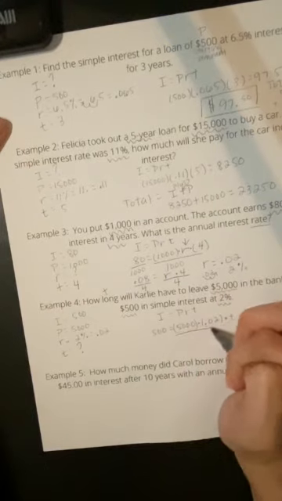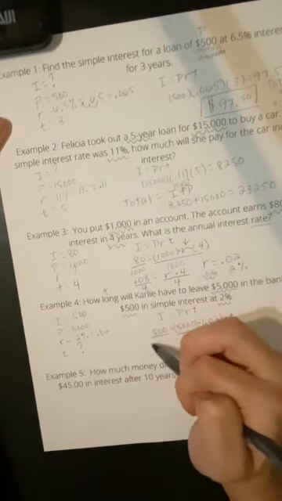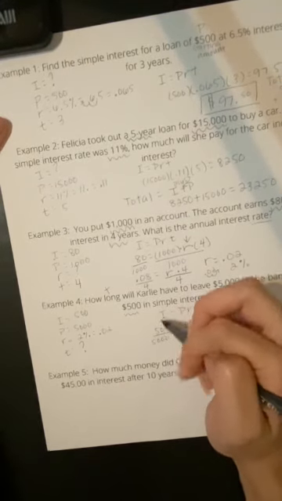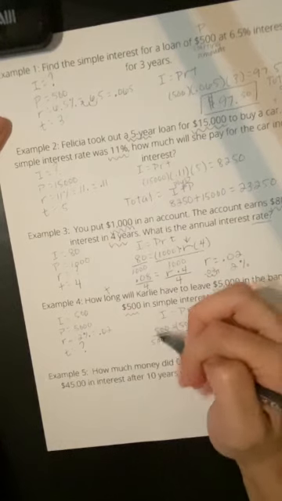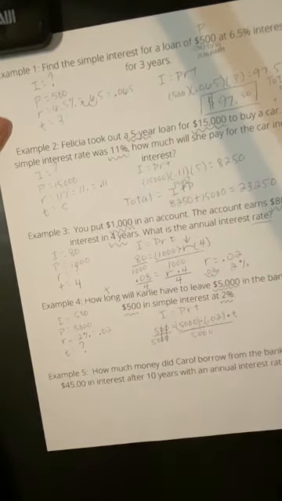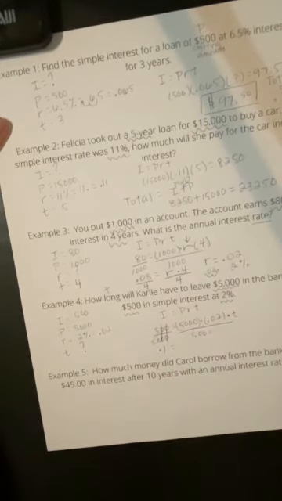That's fine. However, I'm going to divide by 5,000. When I do this, I have trailing zeros, so I can take those out. And I just have 5 divided by 50, which is 0.1. If you don't believe me, you can do 500 divided by 5,000 in your calculator and it should give you the same thing.